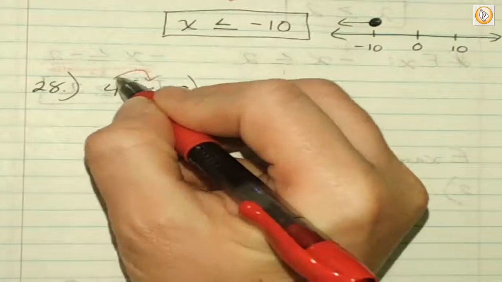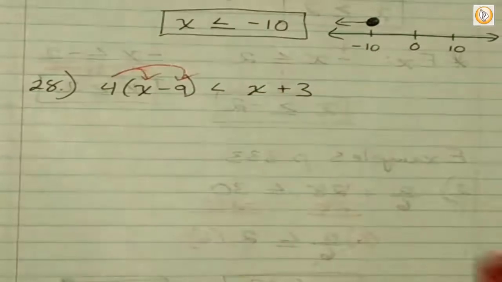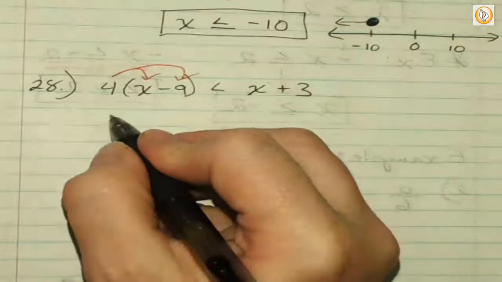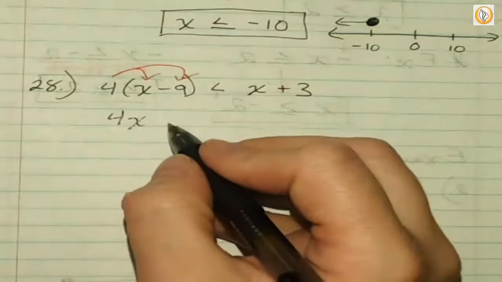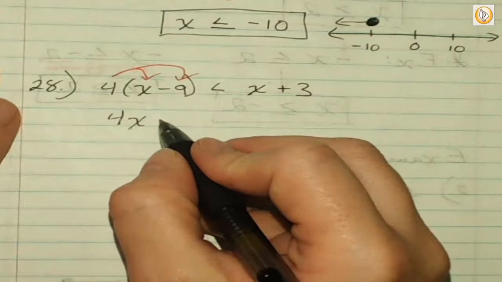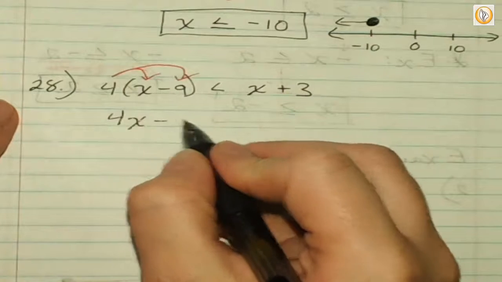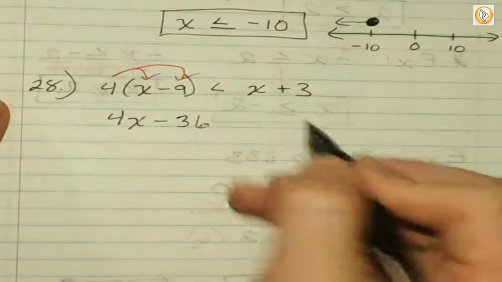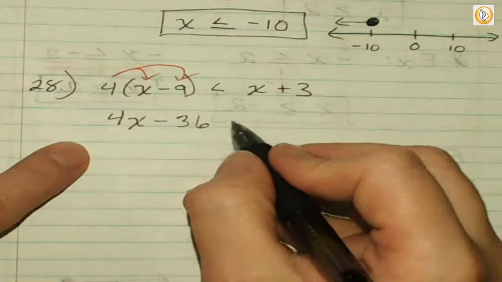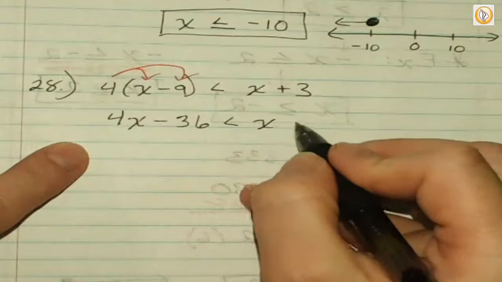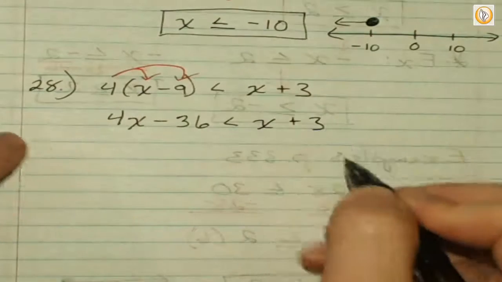There you go. You got it. 4 times x is what? 4x. And 4 times -9 is -36. Very good. So 4x minus 36, and we're going to rewrite our problem, is less than x plus 3.